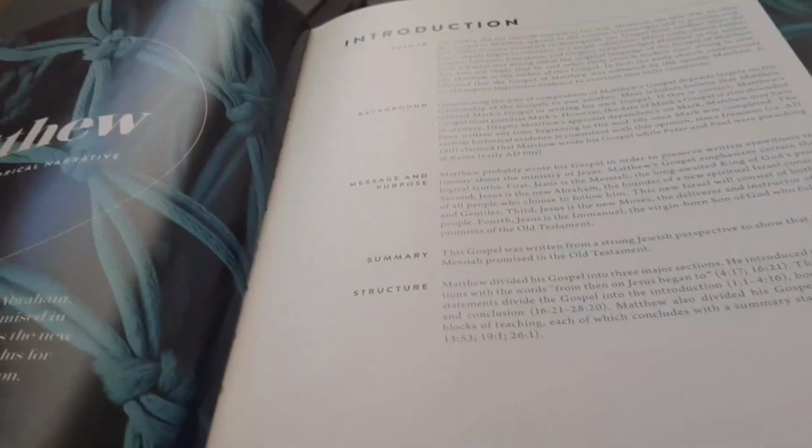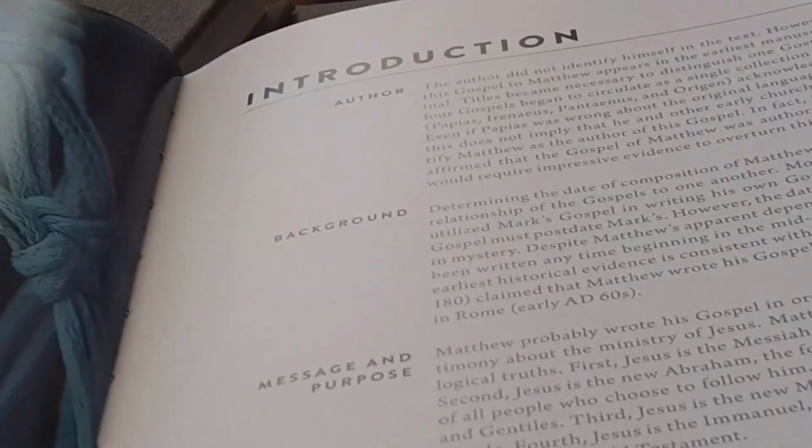Let me zoom in. So you have introduction, okay, author, background, message and purpose, summary, and structure. Let me fix this right quick. Oh, that's not gonna work.